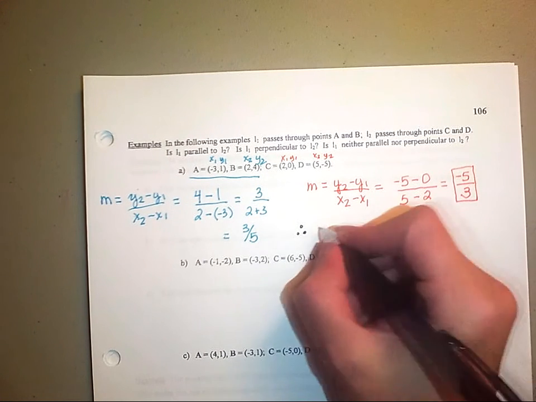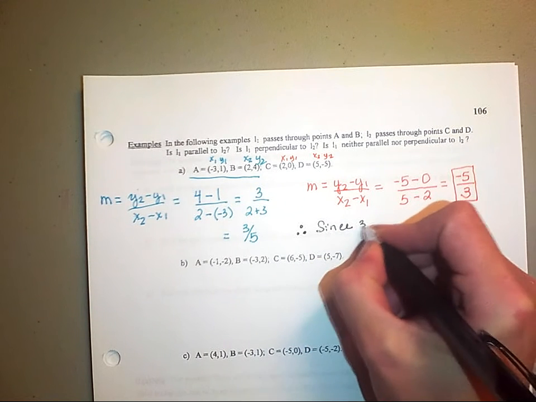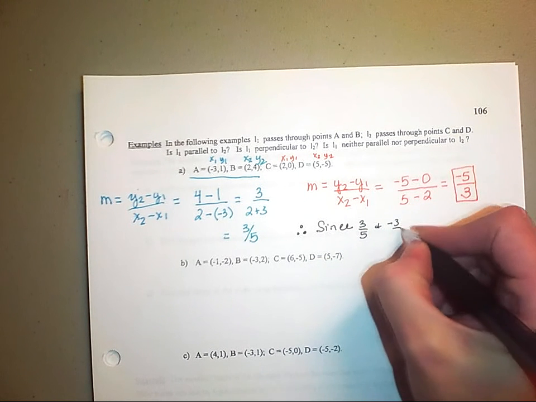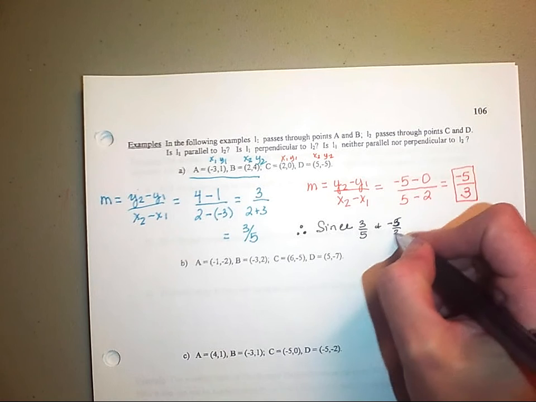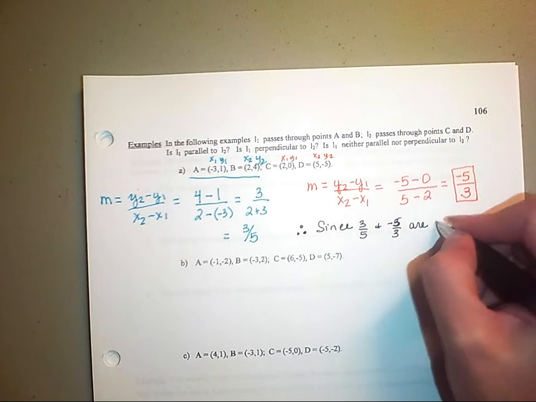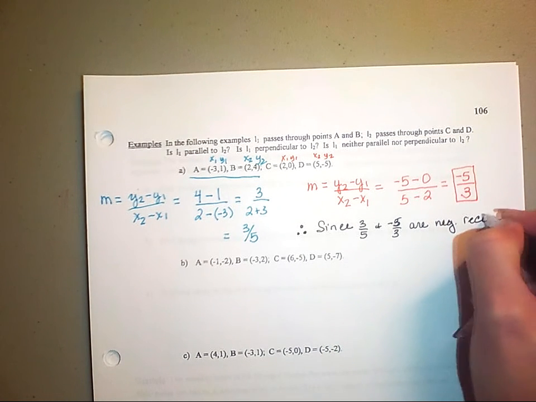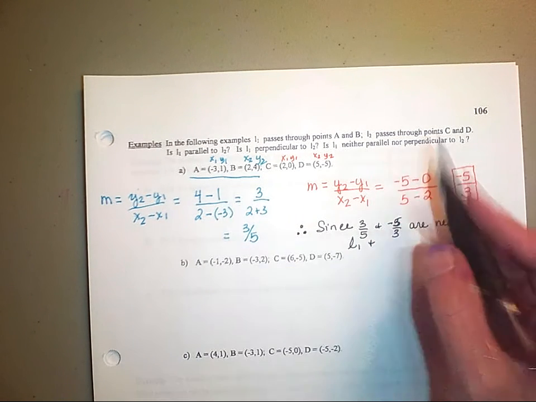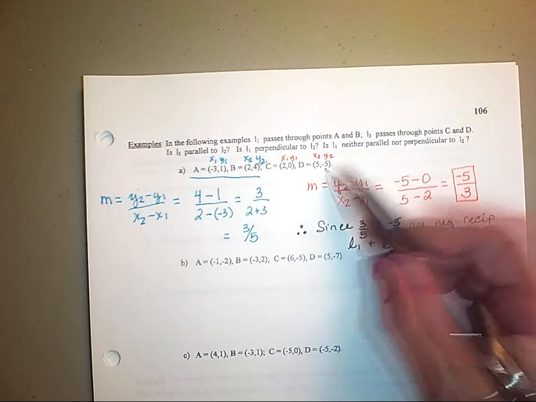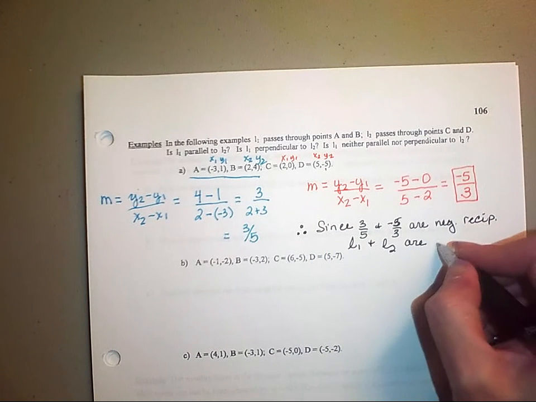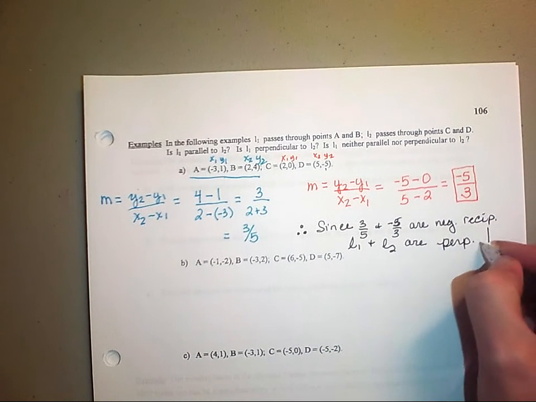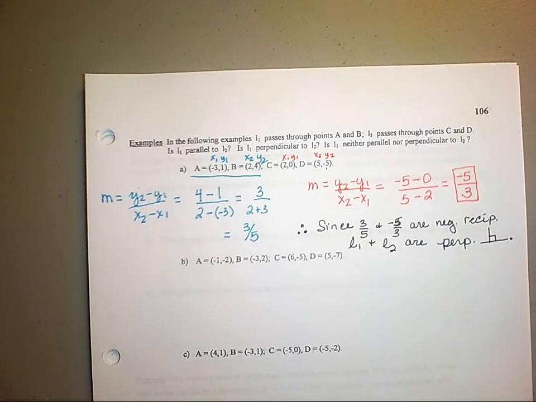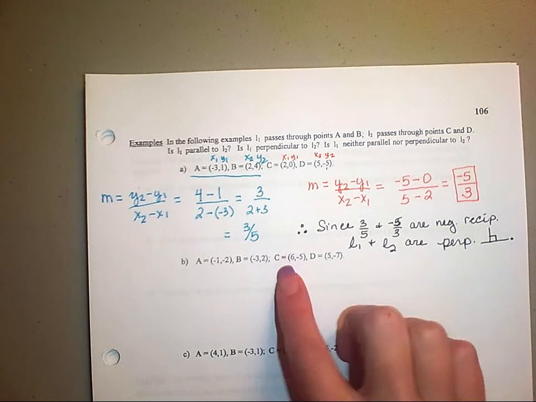So therefore, since 3/5 and negative 5/3 are negative reciprocals, L1, that's the line that goes through the blue, and L2, the line that goes through the orange, are perpendicular. Lots of times I abbreviate perpendicular just like that. Okay, and so that's going to be our job for all of these.